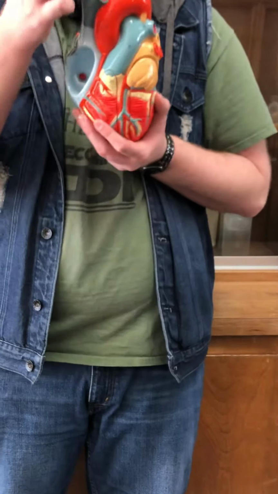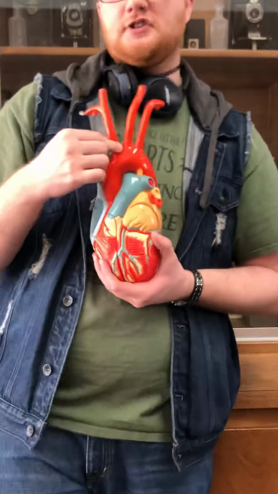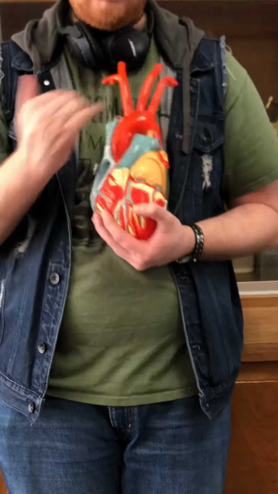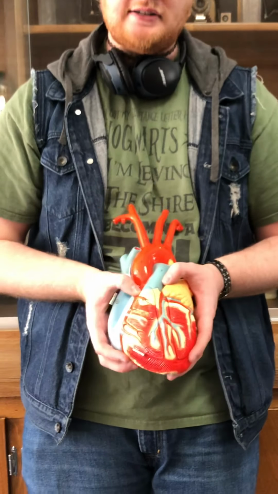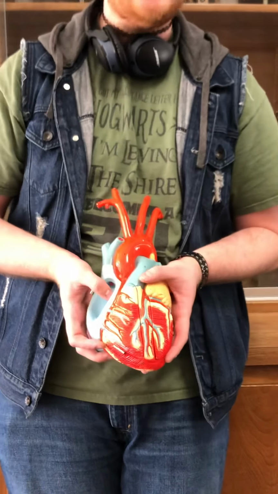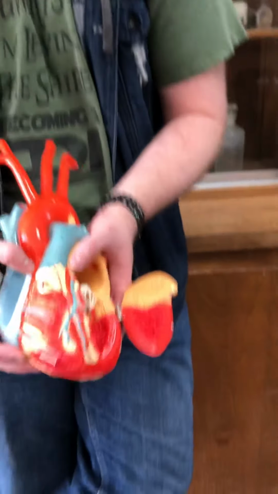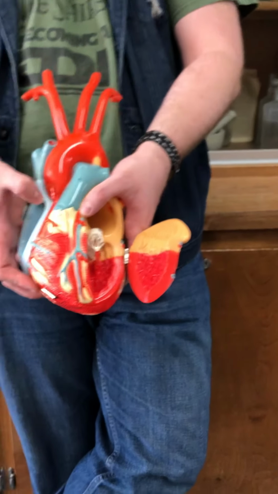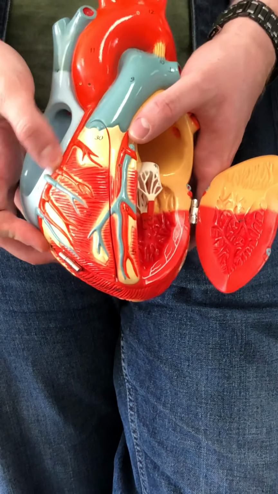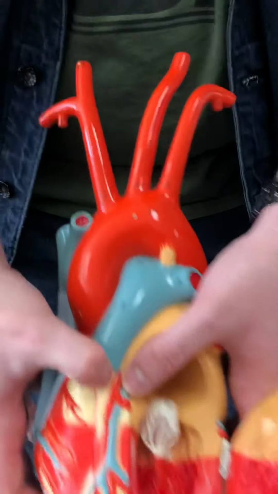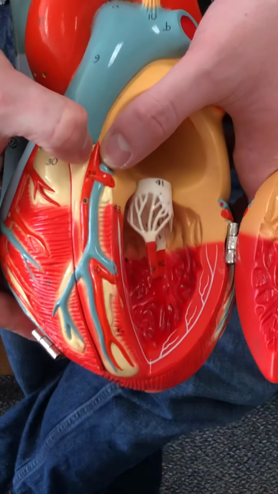Now, we tend to think of the brachiocephalic artery as being the first branch of blood flow in the aorta. That is wrong. The very first thing the heart actually does is supply blood to itself because it's greedy, just like me. So it does that by having these small branches right here where my thumbs are. This one is called the right coronary artery, and this piece is called the left coronary artery.